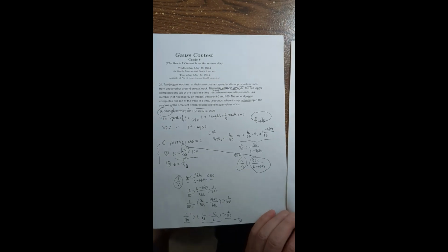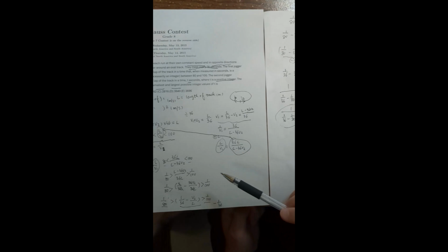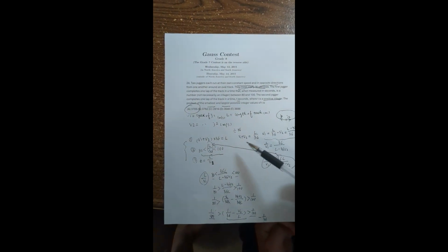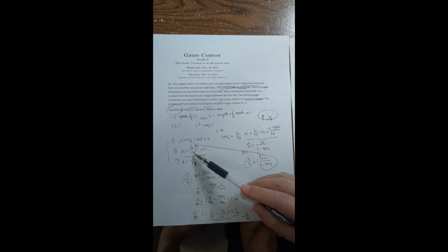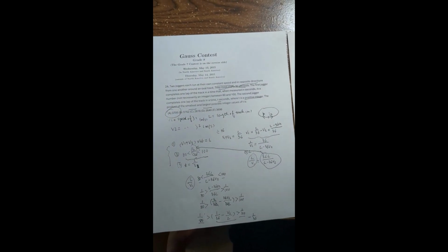And with these expressions, you can use the relationship between v1 and v2, and then use expression 2 to find the range of t. So that's the whole process of getting the answer to this question.